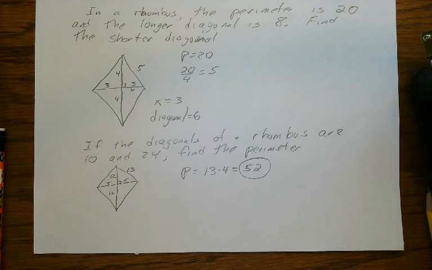So that's applying the Pythagorean theorem to a rhombus. The diagonals are perpendicular, forming right triangles, but the diagonals also bisect each other, so you sometimes have to cut the diagonals in half, and all four sides are equal, just like a square, so if you're given perimeter, or looking for perimeter, you divide or multiply by 4.